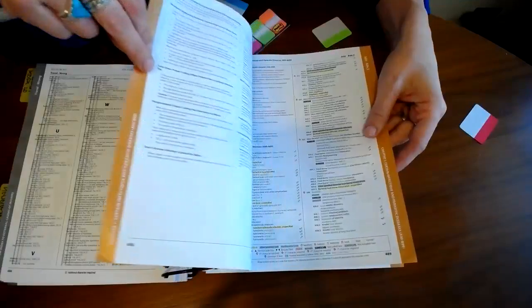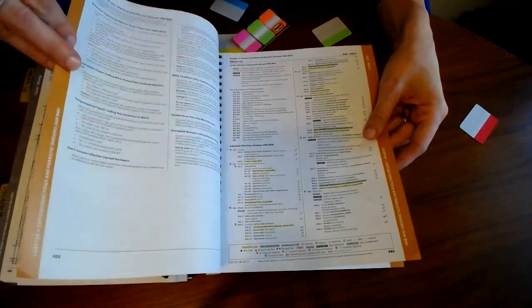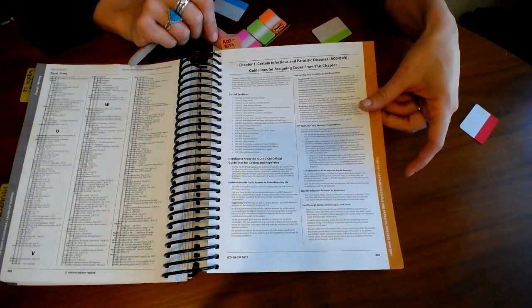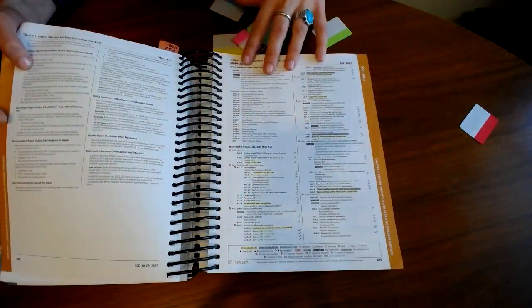And that's a very valuable tool, right? So you just know that when you are tabbing. Even though we tabbed it right here, the codes really begin right here.